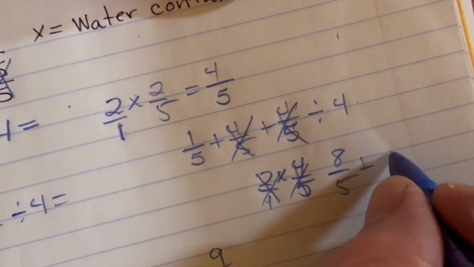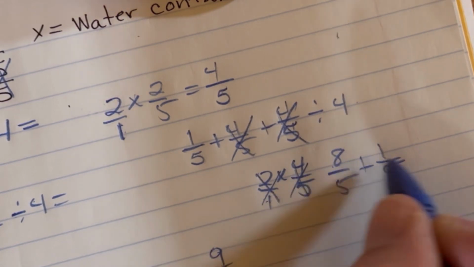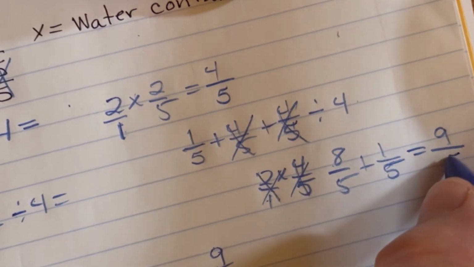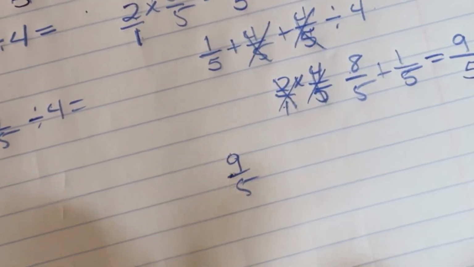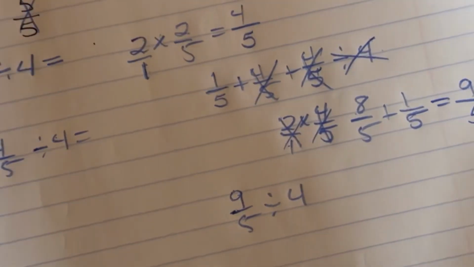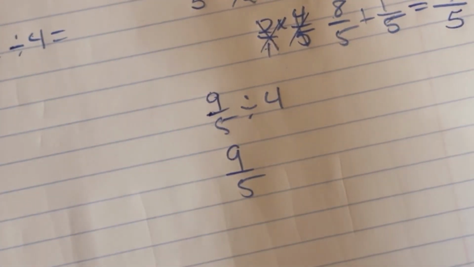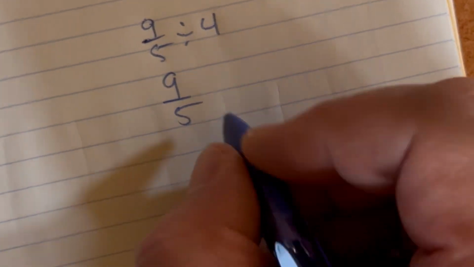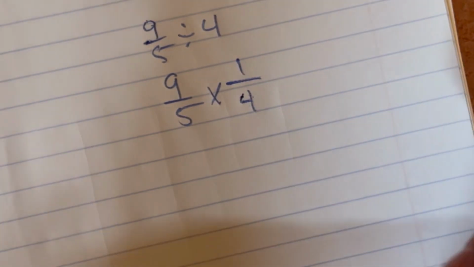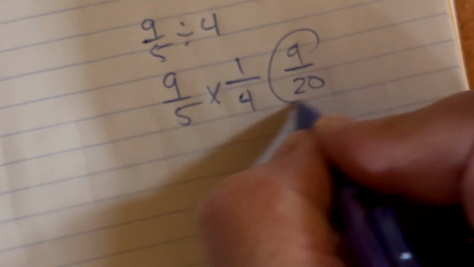Okay, now I need to add it to my 1/5. So now 1 plus 8 is 9, and you keep the denominator the same. So now we have an improper fraction. We need to divide. So we go there, and we go ahead and divide by 9/5. And we're going to change our multiplication sign, flip our problem, end up with 9/20 as our final answer.